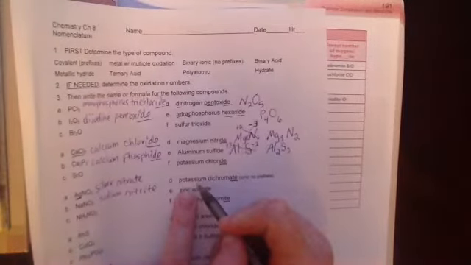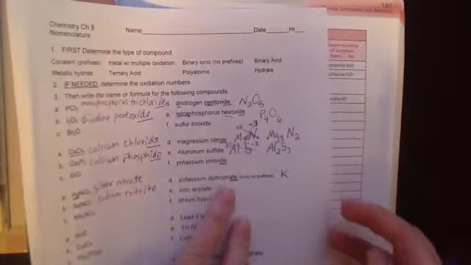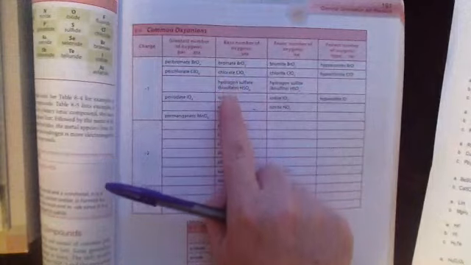So let's look up potassium on your periodic chart. The symbol is K, and then we look up dichromate. Dichromate, so that whole word. So we're going to look through for dichromate. If we say bromate, okay, there it is, dichromate.